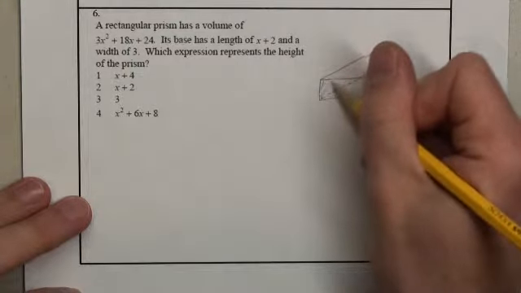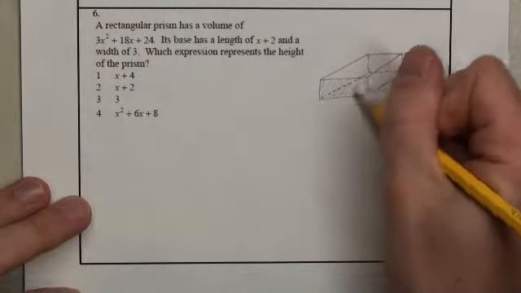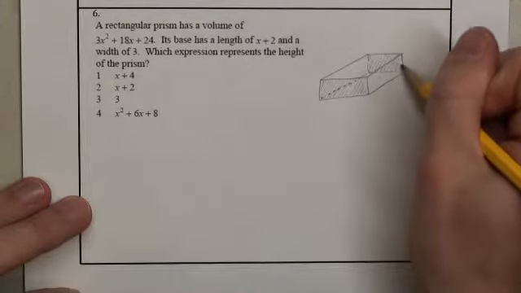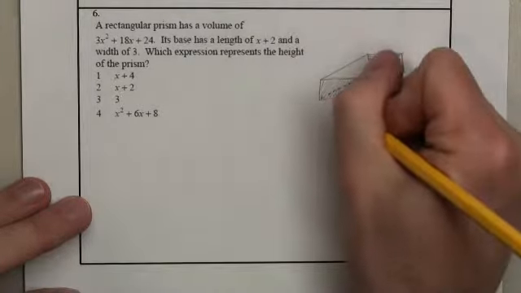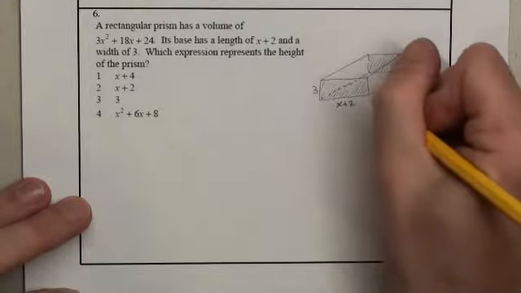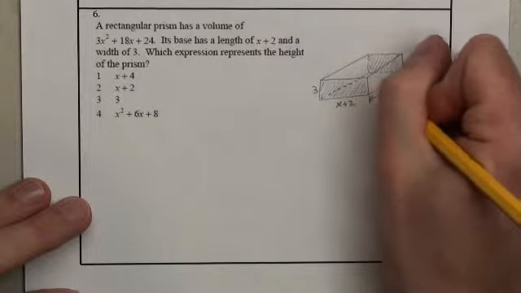So our base is x plus 2 and our width is 3 and our height we don't know.